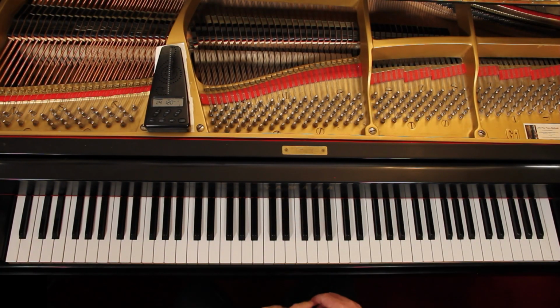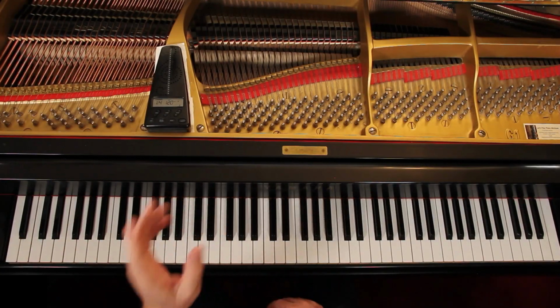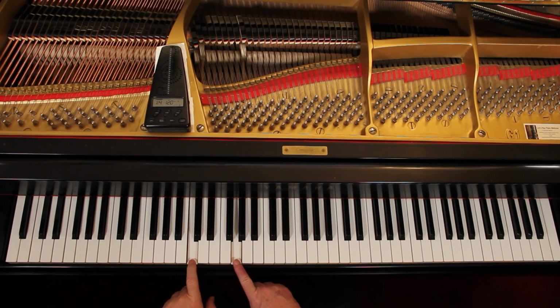But if you look at the fifths, we have an F and a C. They're both on lines, and there's a line in between. And then the G and the C, they're both in spaces, and there's a space in between. So fifths are pretty easy to recognize too. You're going to see fifths a lot. You'll see fourths a lot too, actually.